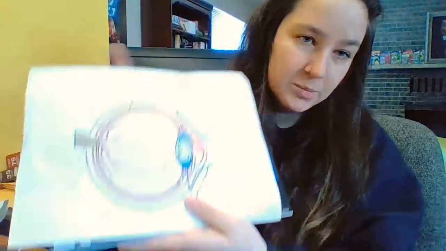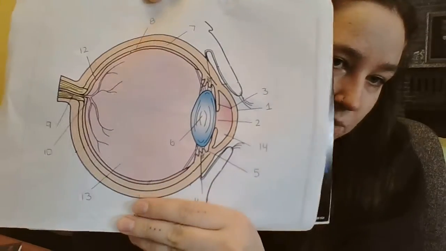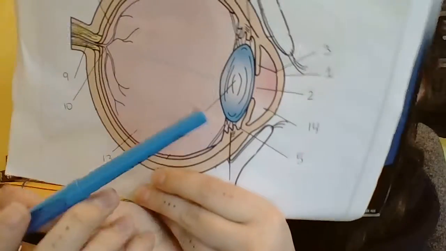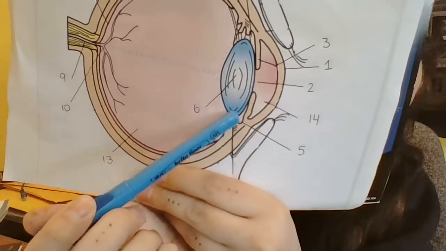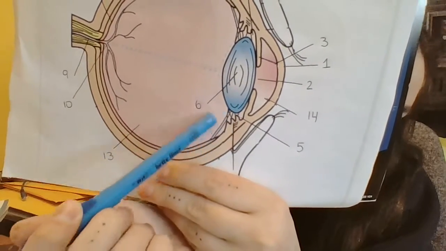I am going to explain how the muscles of the eye work. On this diagram, I'm going to be specifically talking about the lens, the suspensory ligaments, and the ciliary muscles.